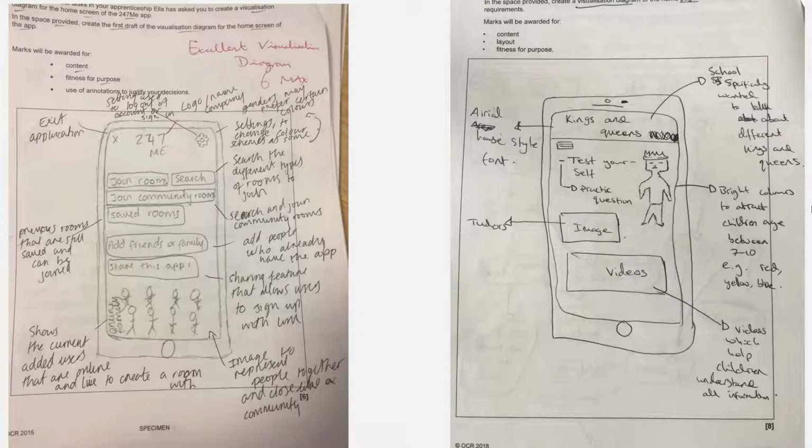So I think this diagram on the left is one of Fime's diagrams. We've referred to this in the past. There's a few things that he does which will definitely gain you marks. He's given himself a title. So here, this is a visualization diagram for the home screen of the 24/7Me app. So he has a title, 24/7Me. He's also got some navigation buttons. And the reason why he's got so many marks is because here it says use annotations to justify your decisions.